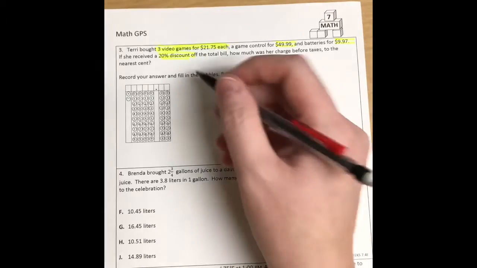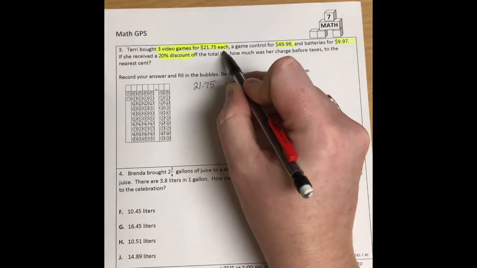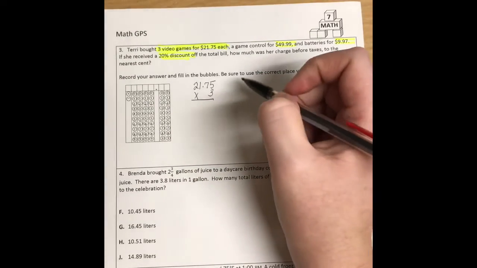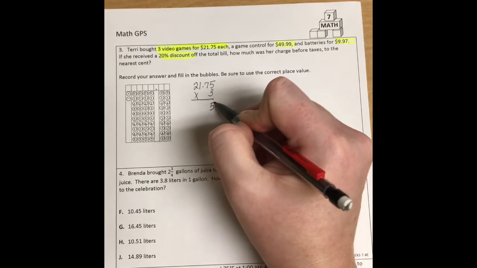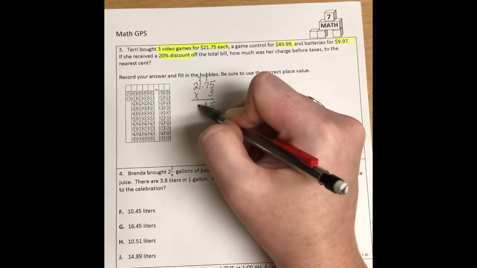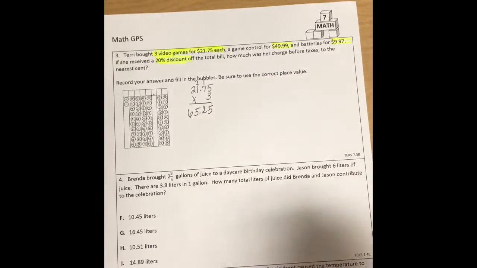So the first thing we need to do is find out how much was spent on all 3 video games, since they're each $21.75. So we multiply those together. You get 15, 22, that's 3, 4, 5, and then you get 6, 2 behind the decimal. So she spent $65.25 on video games, or he.